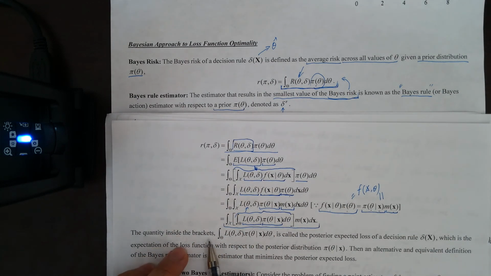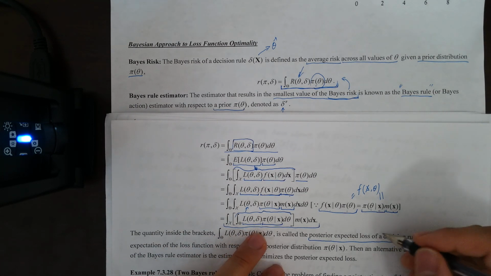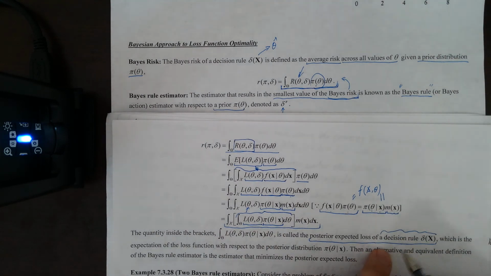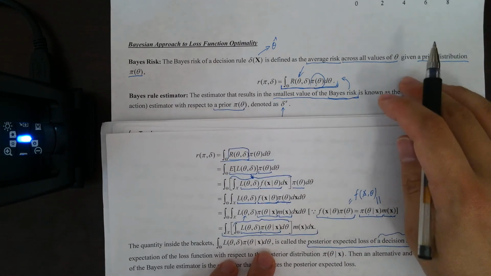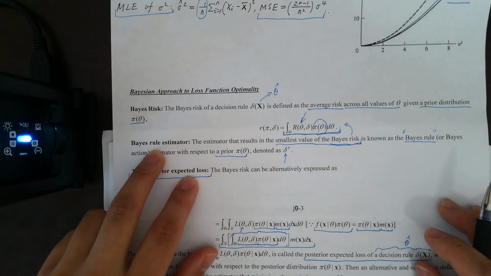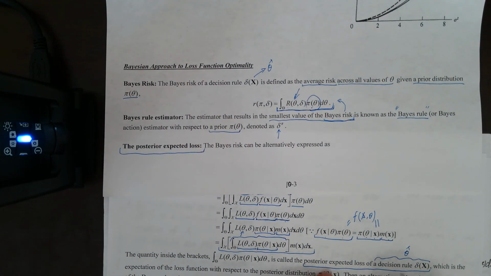This quantity inside the brackets is called the posterior expected loss of a decision rule delta. Remember, a decision rule is just a general term in statistical decision theory. In point estimation, a decision rule delta is just a point estimator. Remember this notation. So to find a Bayes rule estimator that minimizes the Bayes risk is equivalent to finding a point estimator that minimizes this posterior expected loss, which is here.